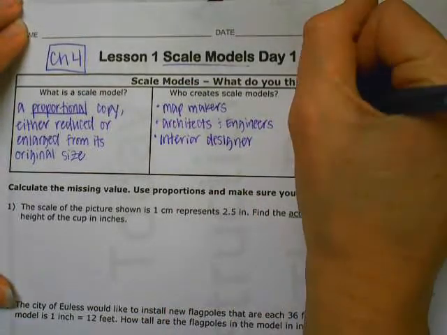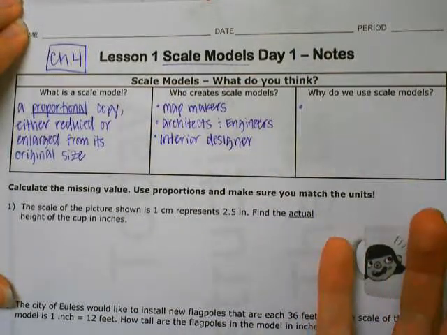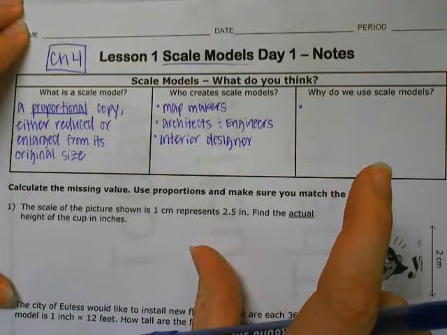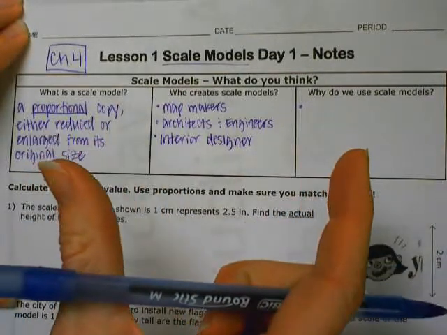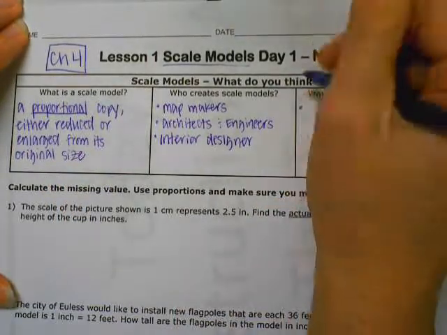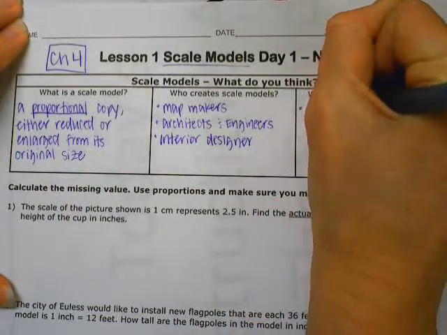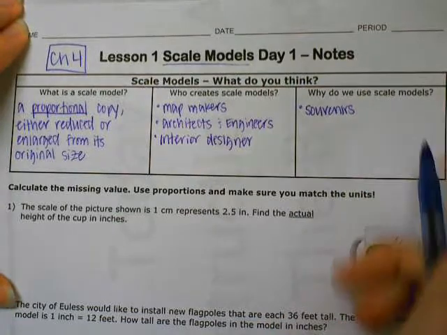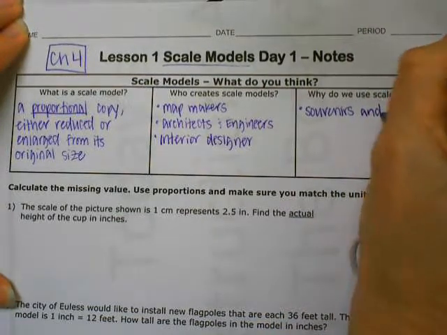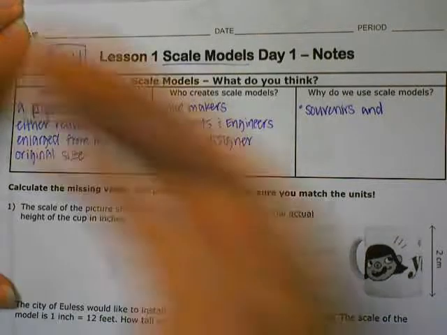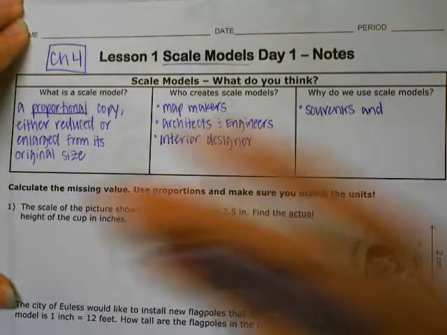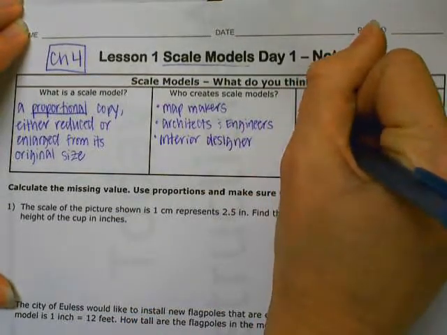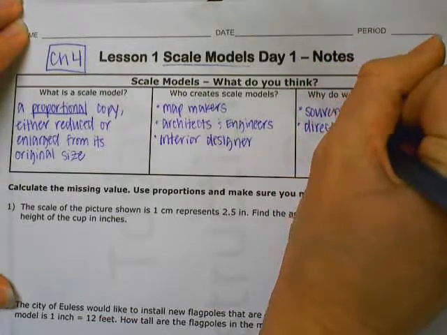Now why do we use scale models? Well, for example, so many people fly to Paris, France every year, and a lot of them want to get a little souvenir of the Eiffel Tower. So it's just about this big. Obviously the Eiffel Tower is much bigger, but they've got a scale model of the Eiffel Tower. And then car companies, they're going to make a toy car, like a toy BMW, a toy Mercedes, remote control cars. Those are all scale models, just trying to get their name out there. So souvenirs and toys.